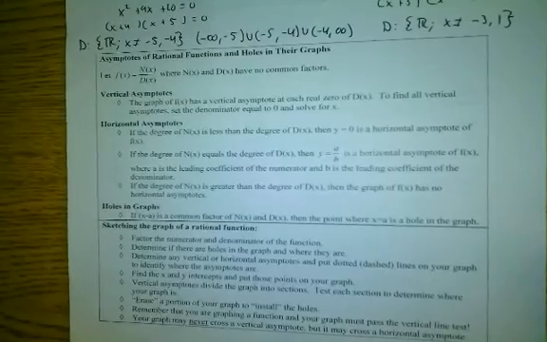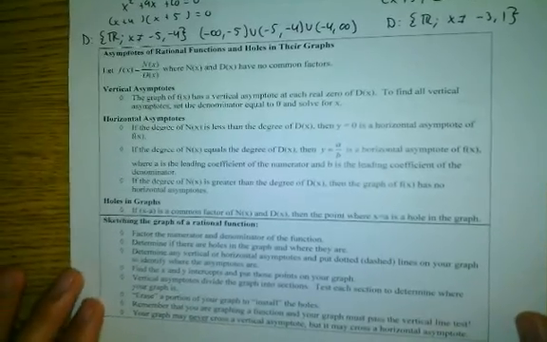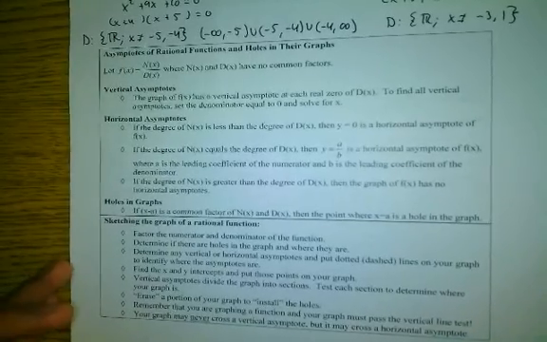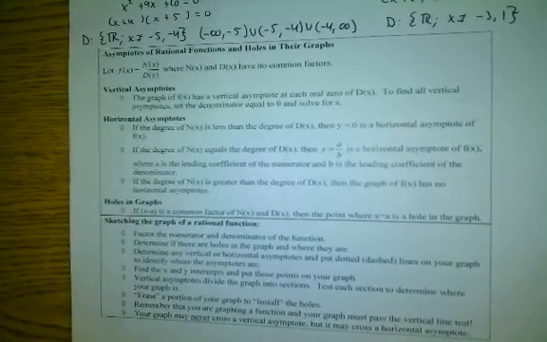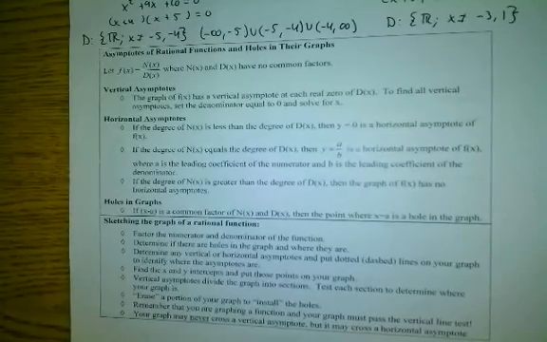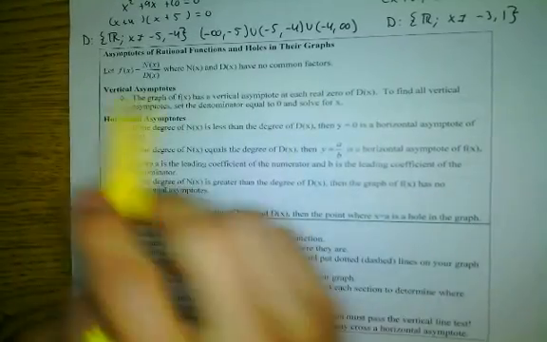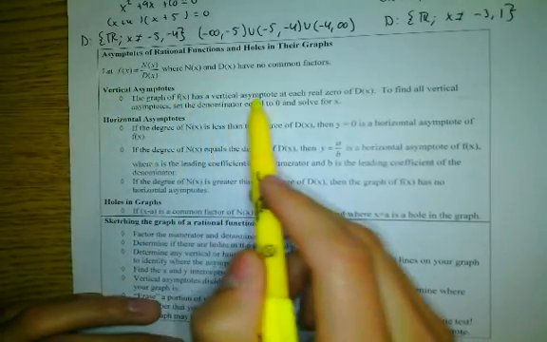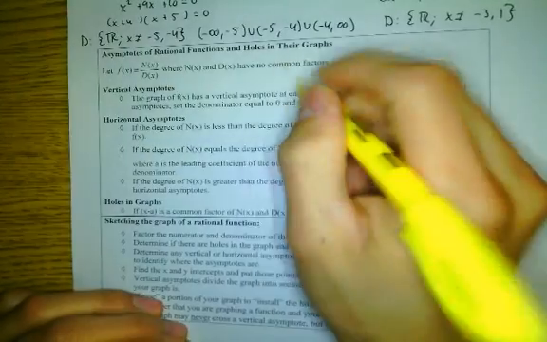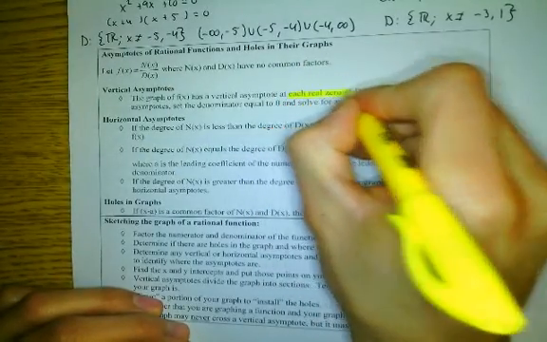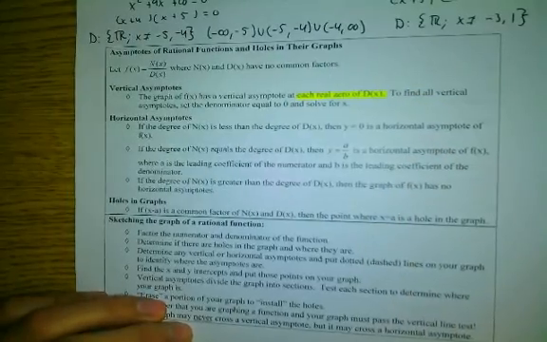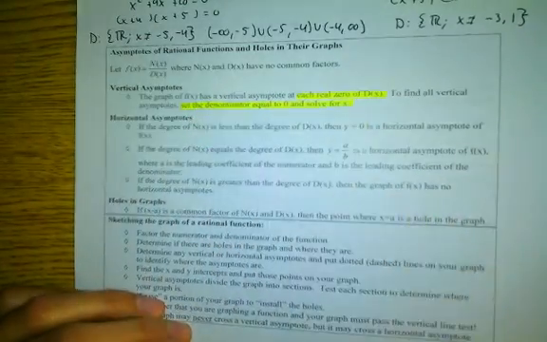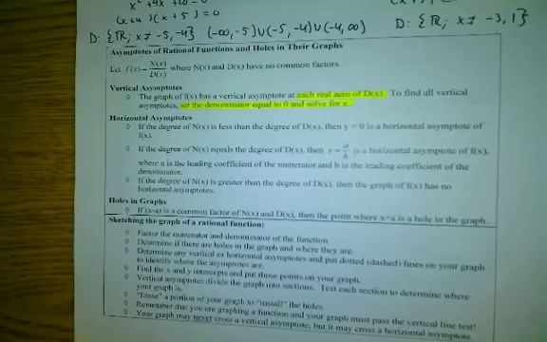Alright, so first of all, you should remember from rational functions that there's such things as asymptotes and holes. In order for you to find vertical asymptotes, the graph of f of x is going to have a vertical asymptote at each real 0 of the denominator. So to find all vertical asymptotes, set the denominator equal to 0 and solve for x. That's going to give you your vertical asymptotes.